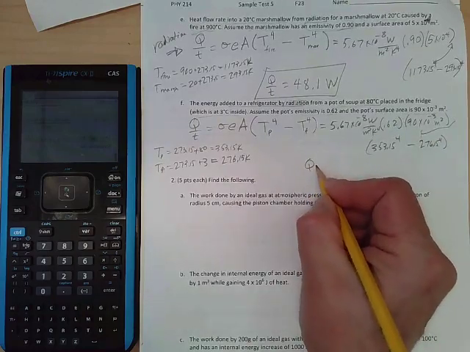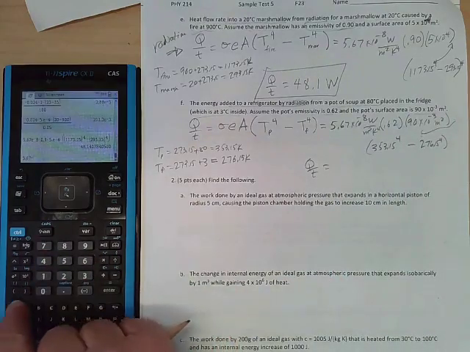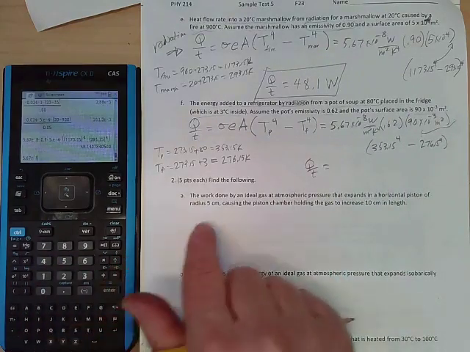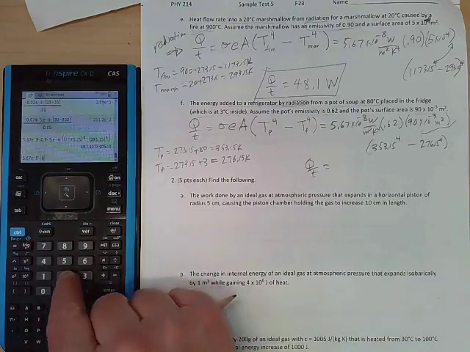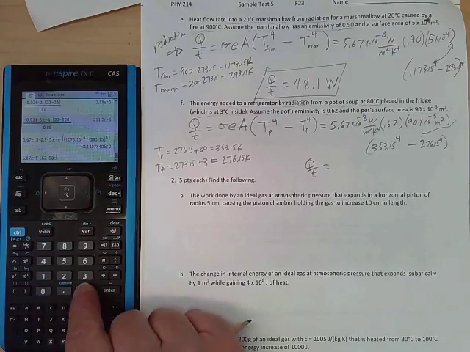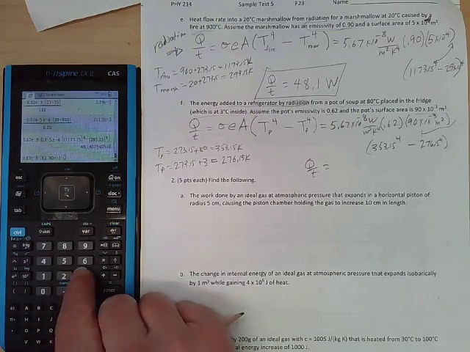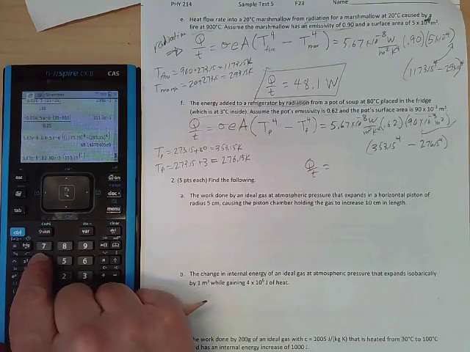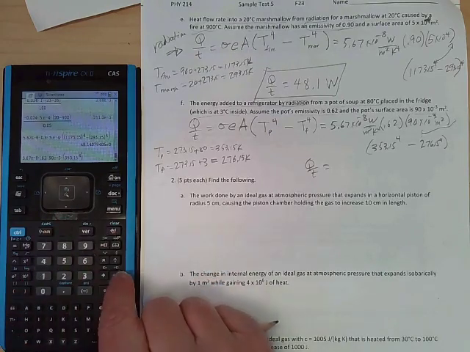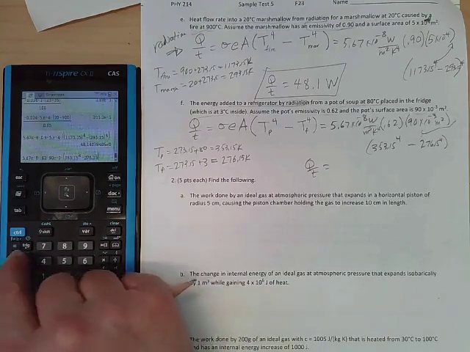So overall Q over T, just plugging everything in: 5.67 times 10 to the negative 8 power times 0.62 times 90 times 10 to the negative 3 times 353.15 to the 4th power minus 276.15 to the 4th power.